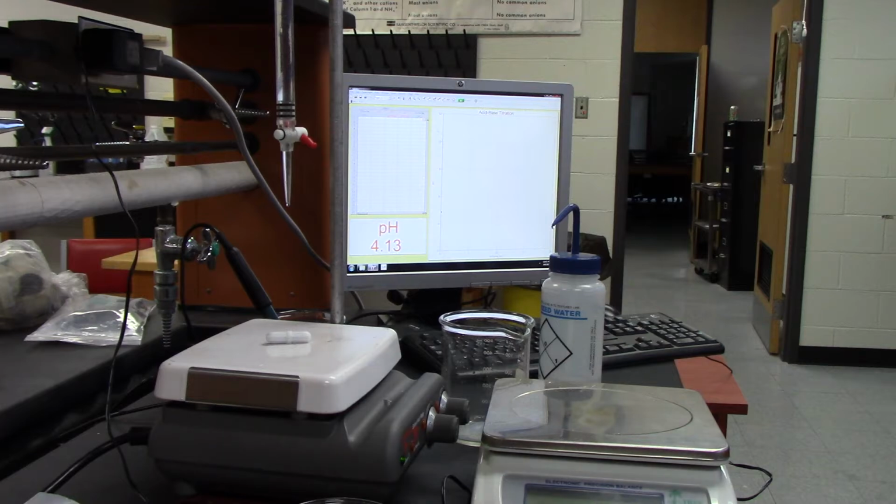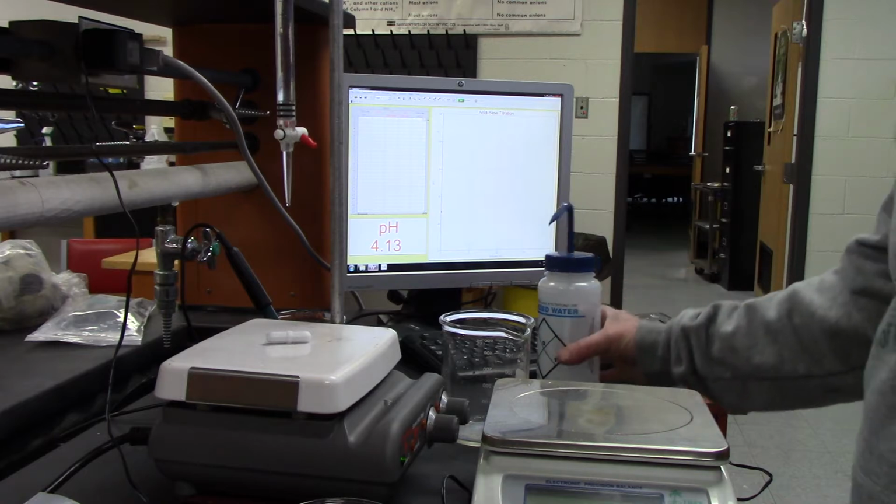And then we have the computer behind it, which is going to be measuring the change in pH as we add the sodium hydroxide. We don't want to just have the acid become neutralized, but we want to actually look at the shape of the curve, and from that information we can figure out its pKa. Okay, all right, and so we'll be careful about that.